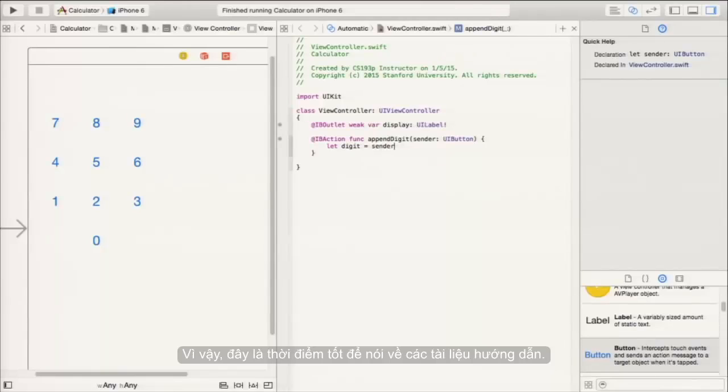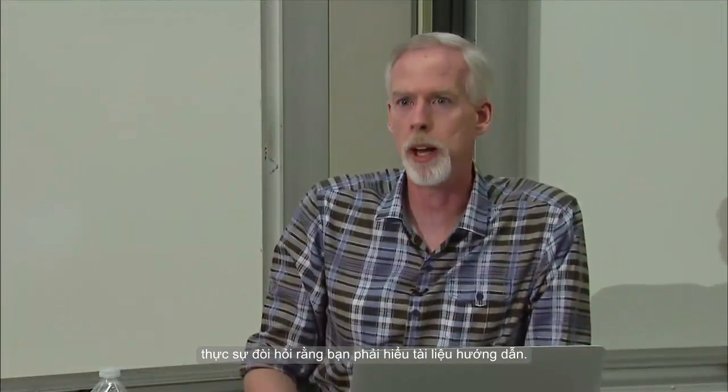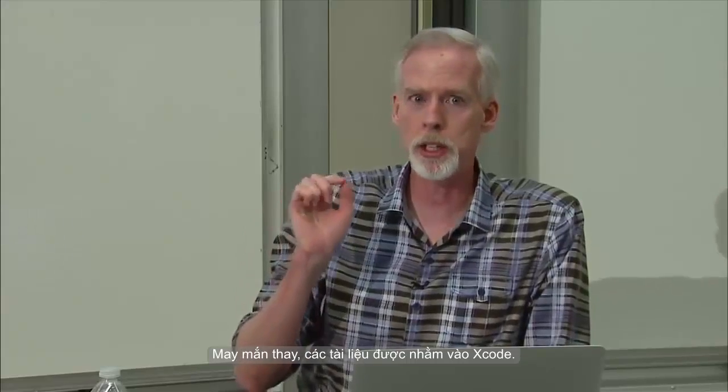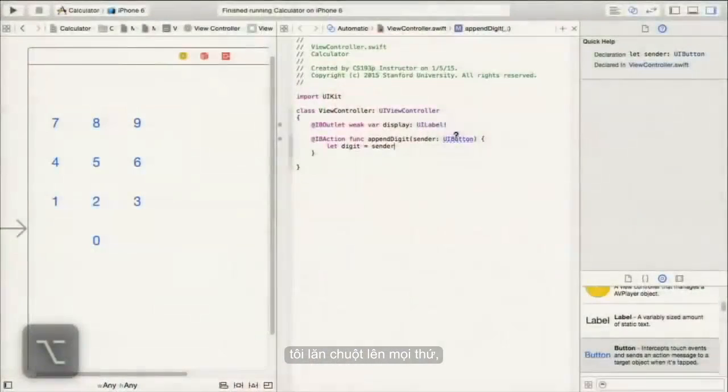Okay? So this is a good time to talk about the documentation, because being a good iOS developer really demands that you are good at navigating the documentation. Luckily, the documentation is really well plugged into Xcode. For example, if I want to find out about button, all I need to do is hold down the Option key, okay? And watch what happens now.